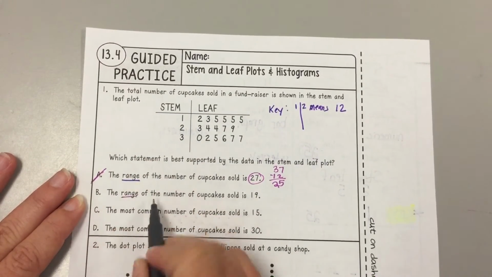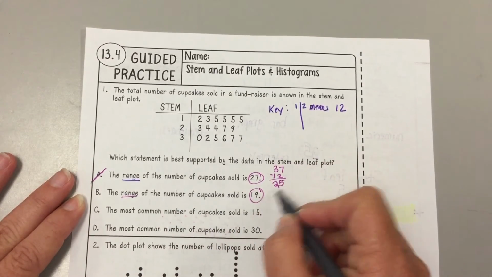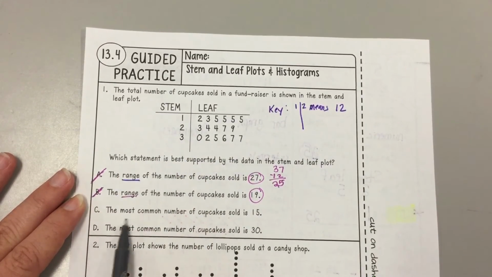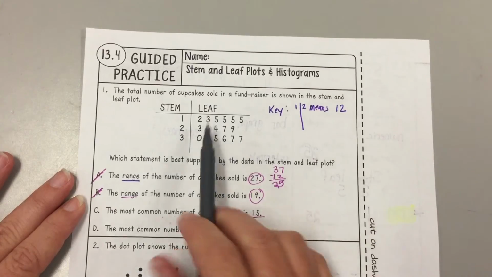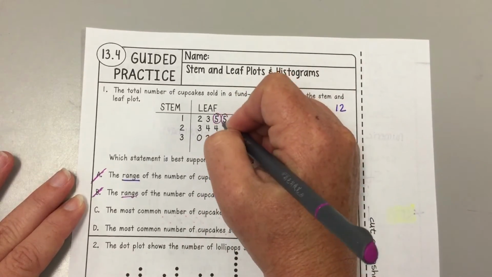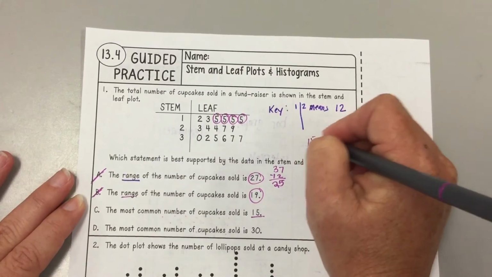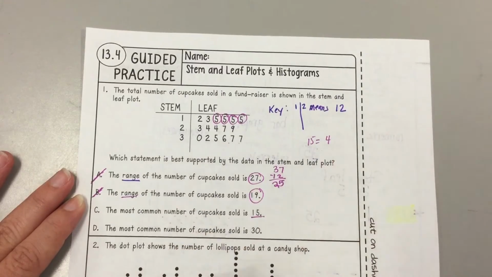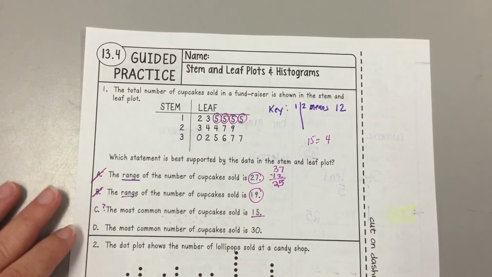The range of the number of cupcakes sold is 19. We've already figured out the range. Is 19 the same as this? All right, perfect. The most common number of cupcakes sold is 15. So that means that 15 has to occur the most. And I've got 1, 2, 3, 4. Okay, so 15 occurs 4 times. Here's 2. So it looks like that occurs the most often, right? So I'm gonna put a question mark just because it does seem like that's good.